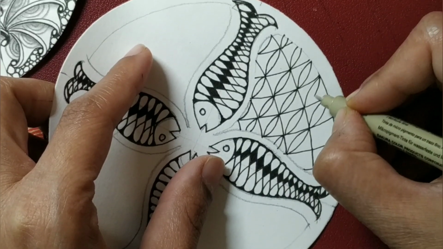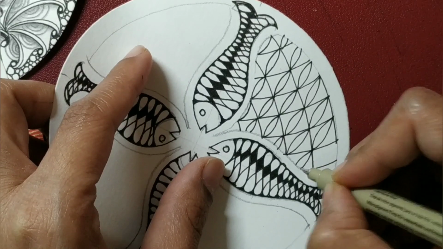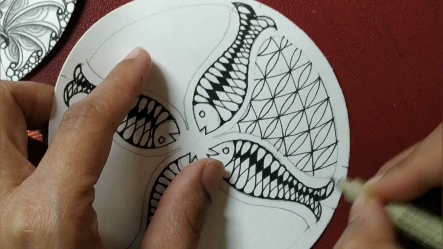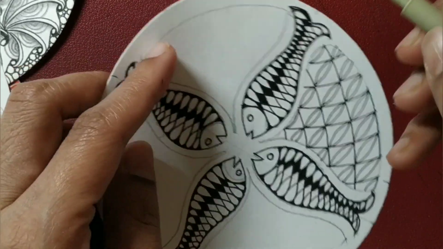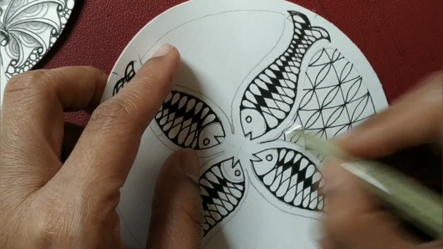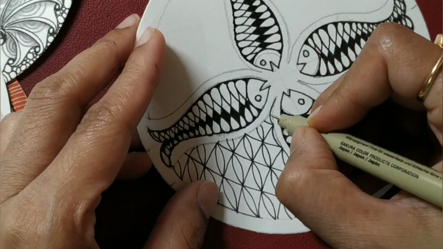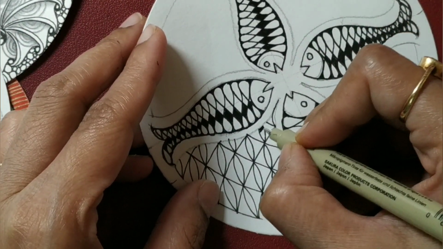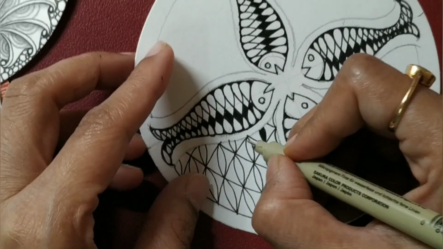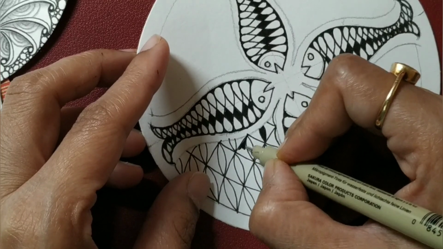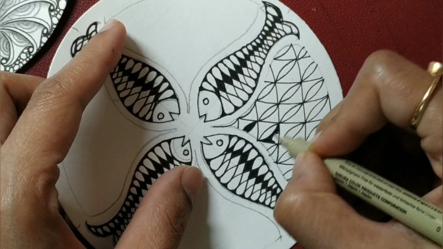So take your time, draw a square grid with your pen, add a seed shape inside each of the sections, and then the only thing left is to ink alternate sections, right? So in one section I will ink the seed, and in the other section I will ink the space other than the seed. Yeah, so that's tangle Eyewall.